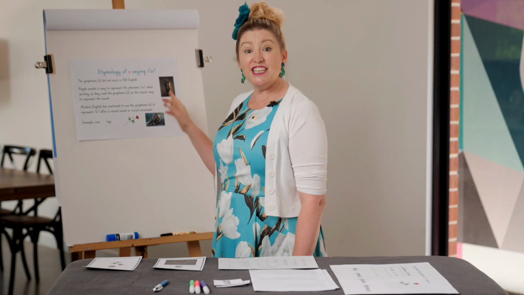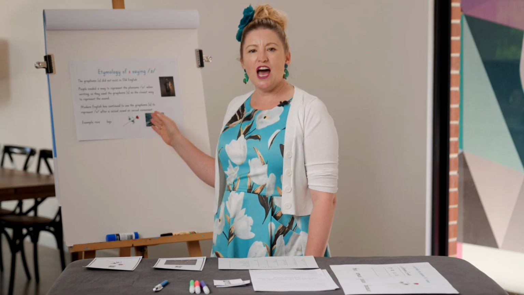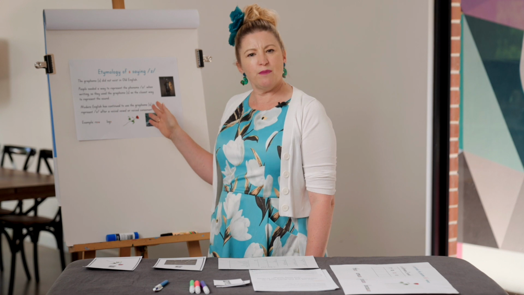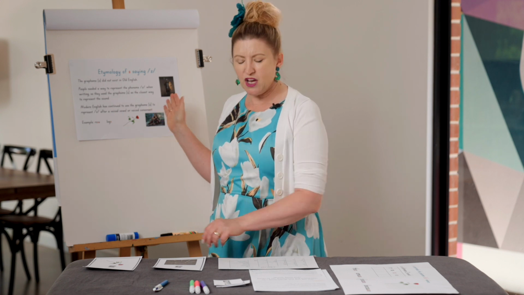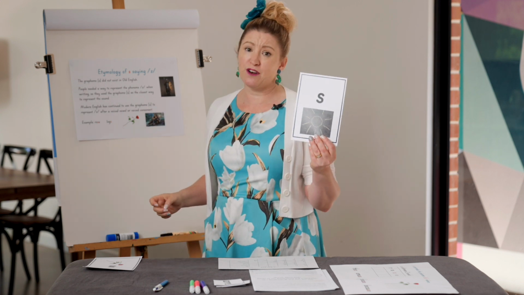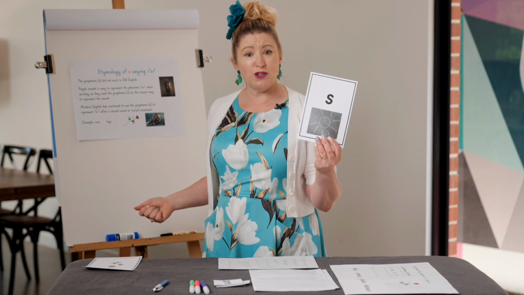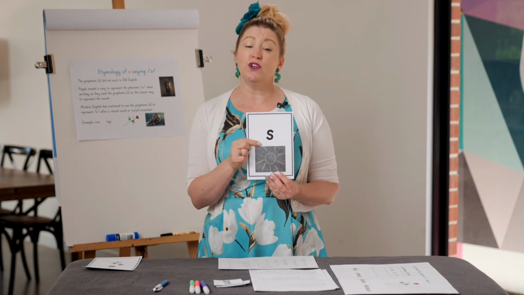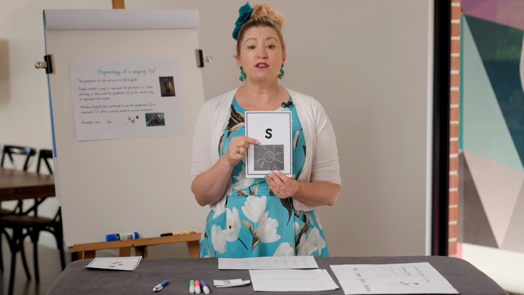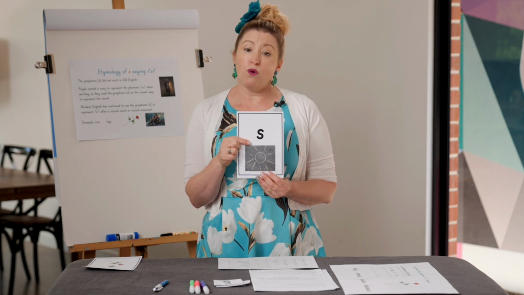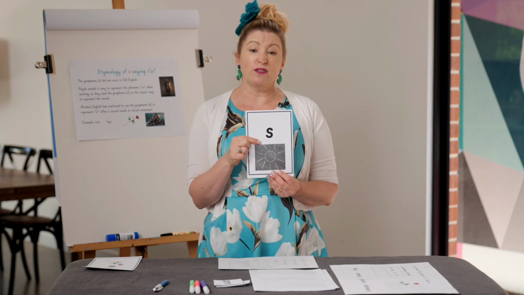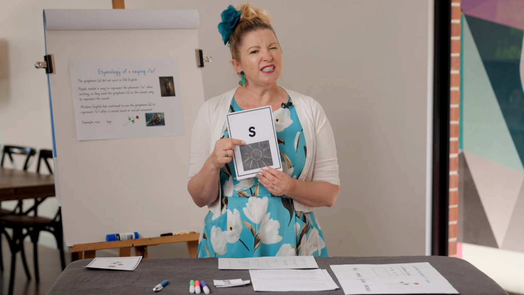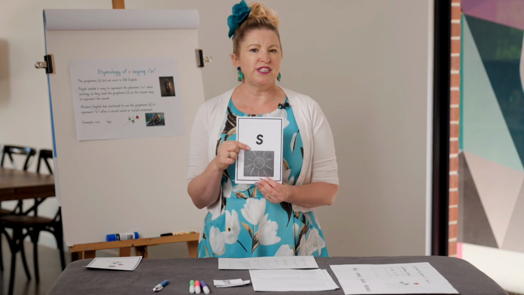Our learning intention for today is to use the grapheme S to represent the phoneme Z to read and write words. Did you know that back in Old English time, there was no grapheme to represent the phoneme Z? The closest one they could find was the letter S, and so that's the one they used. Now, we still use the letter S to represent the phoneme Z following voiced sounds in words, voiced vowels and voiced consonant sounds. So let's investigate a little bit more of some of those words today.